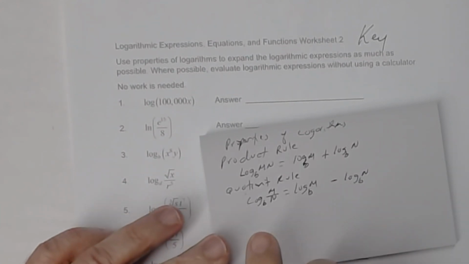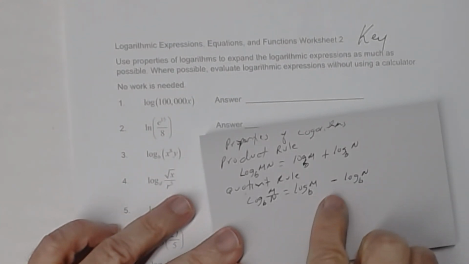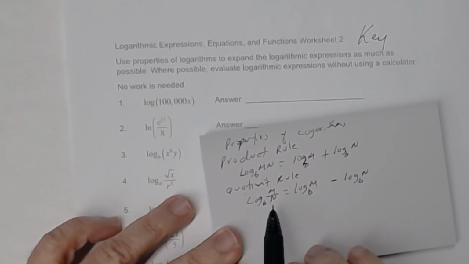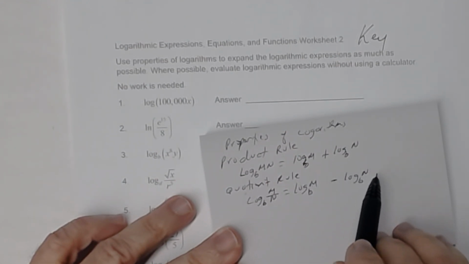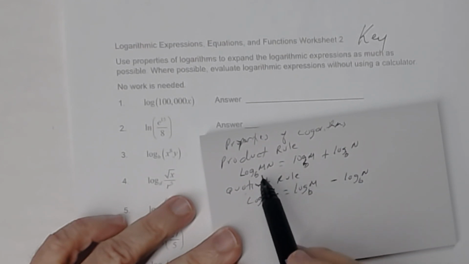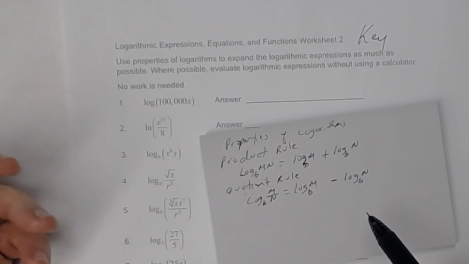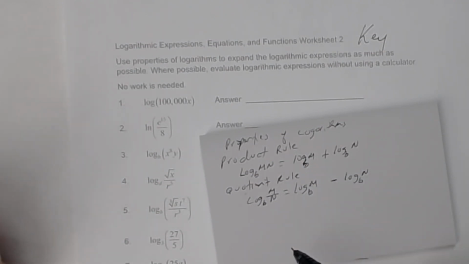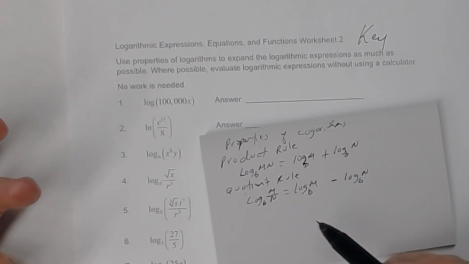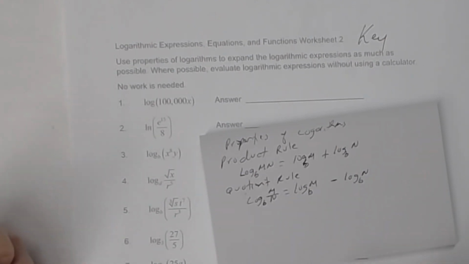All right, so be careful when you're dealing with subtraction. Remember, subtraction is not commutative, so the order matters. So it has to be listed as the log of the numerator minus the log of the denominator. And notice that in each of those cases, make sure your bases are listed, okay? Unless it's base 10, a common logarithm, in which case you don't have to put the 10. If it's a natural logarithm, remember you're going to use the symbol ln for that case.